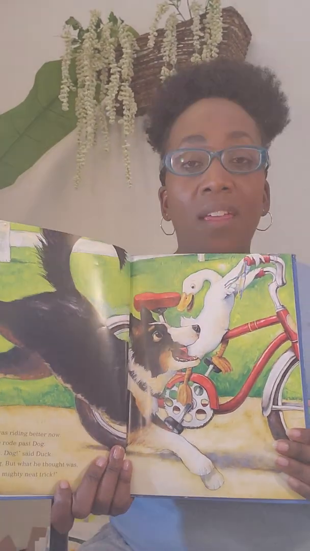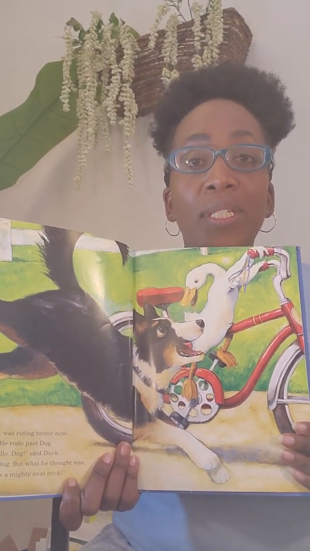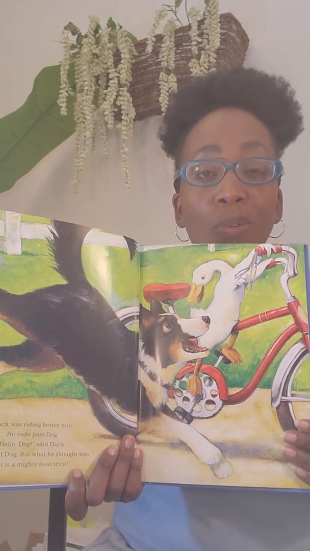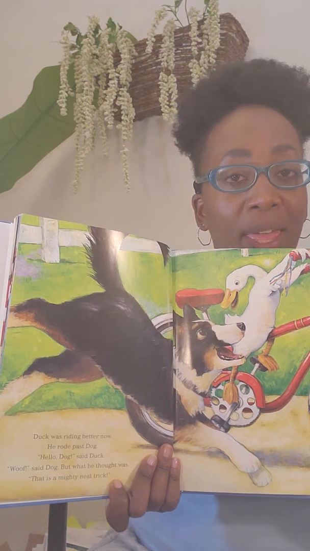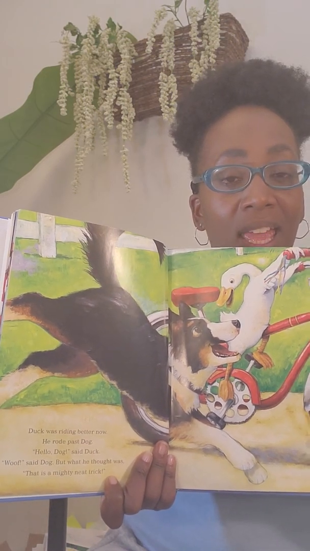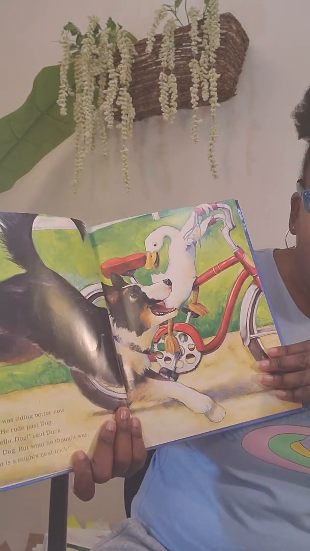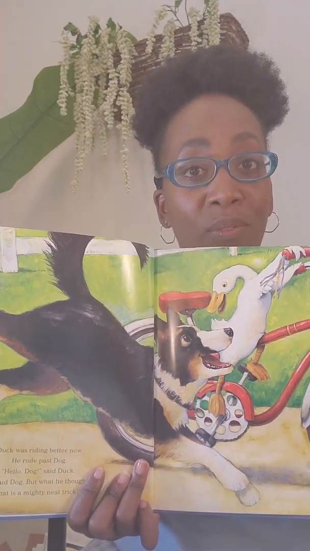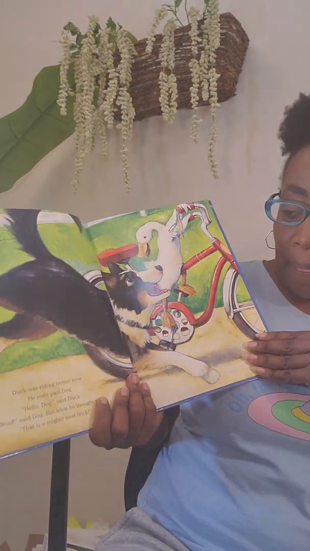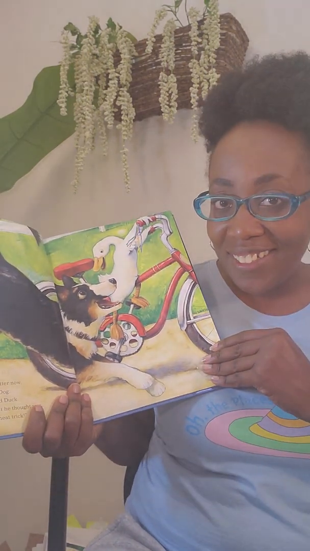So we see a cow, then we see a sheep, and now we see a dog. What animal do you guess or predict the duck will ride past next? And it says on here, he was riding better now. Is he going to continue to ride this way, or do you predict the duck will get even better? Have that prediction? Are you ready?